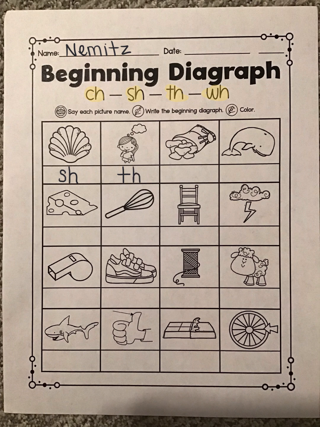Way to go. The next picture is a picture of a bag of chips. Chip. Please write the consonant digraph that you hear at the beginning of the word chip. Ch. CH says ch.